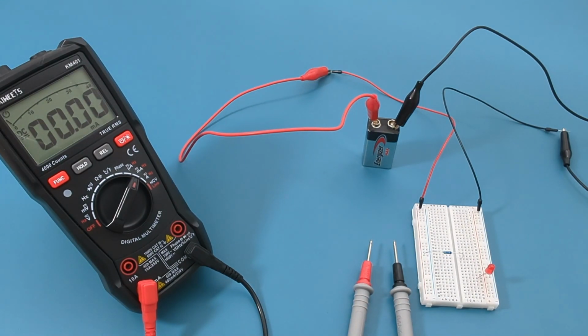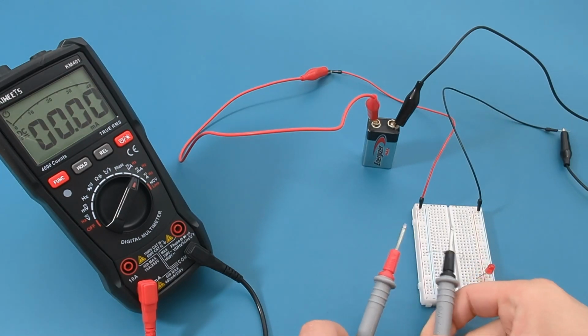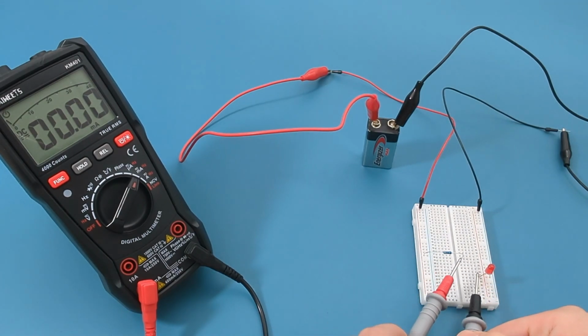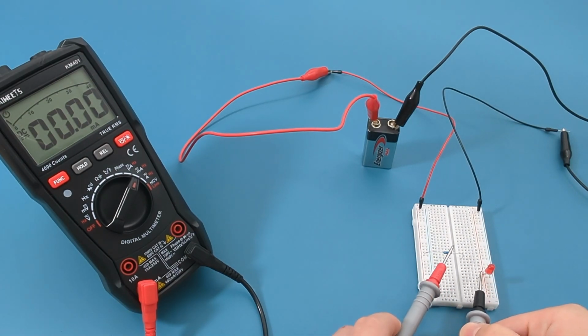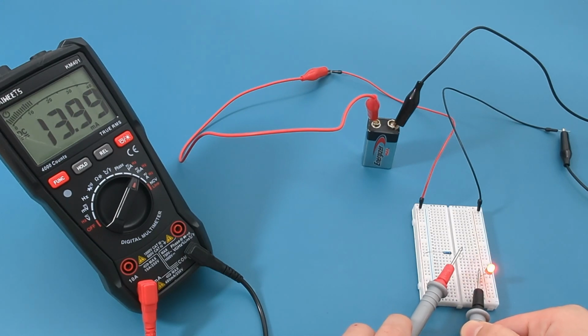Touch the red probe lead to the right side of the resistor and the black probe lead to the left side of the LED. The reading shows around 15 milliamps. This is close to what's expected as shown in the earlier circuit diagram.